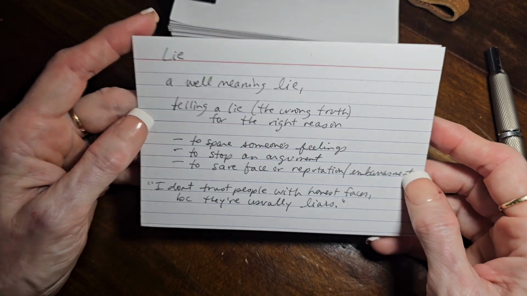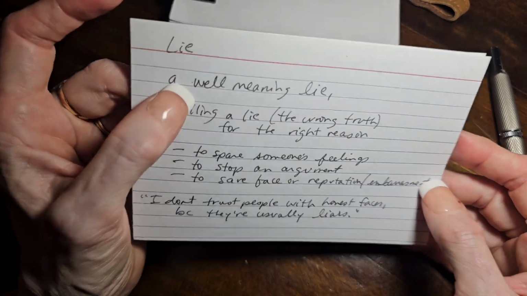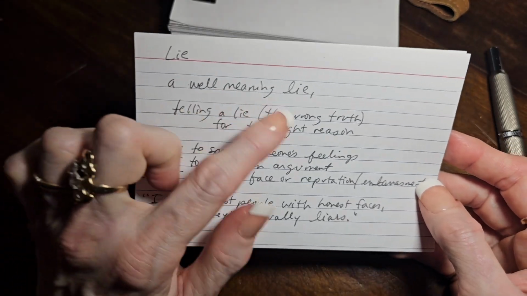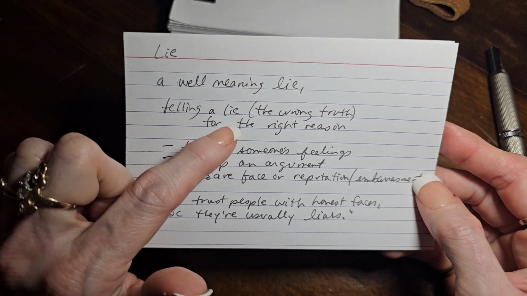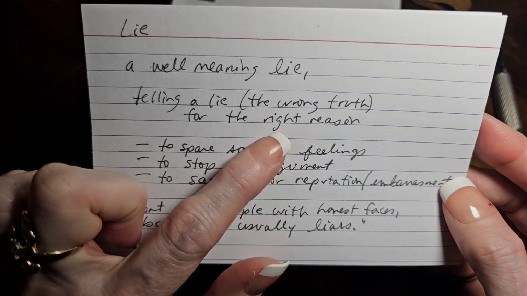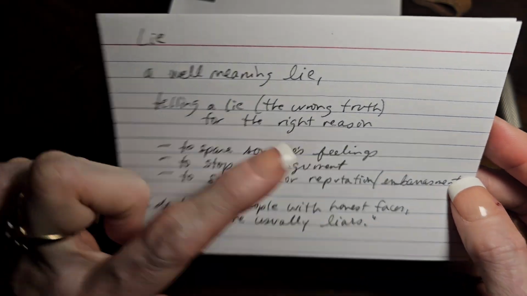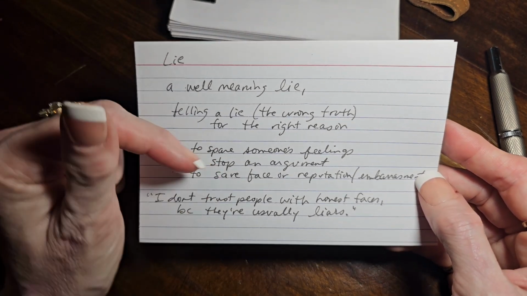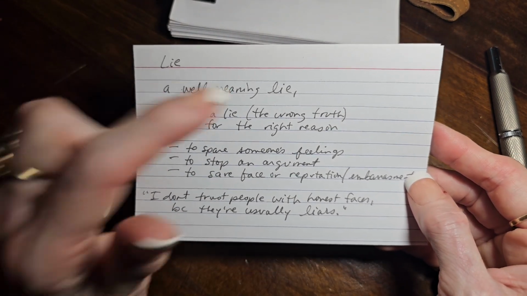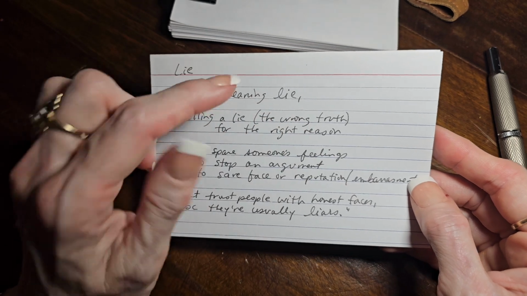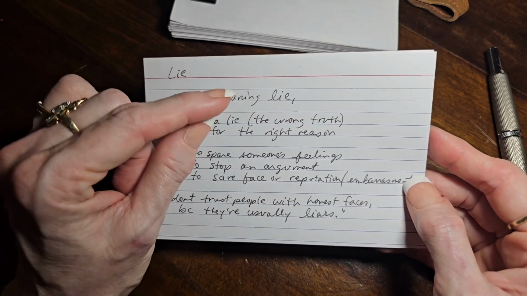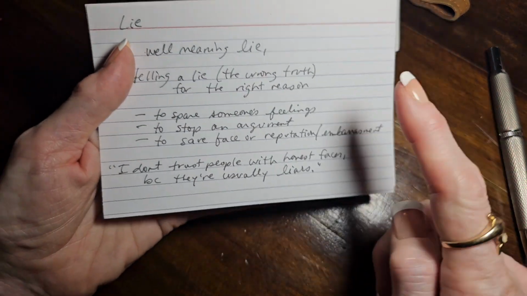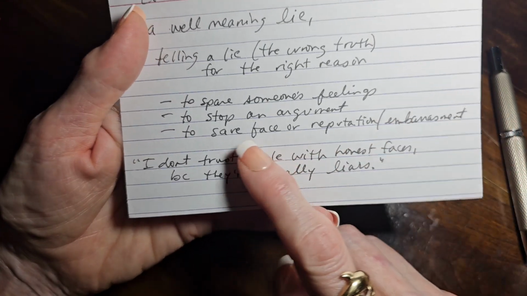These are my notes about this situation where there is a lie. A well-meaning lie, telling a lie or the wrong truth for the right reason. Think about that. I'm fascinated with that turn, that little twist in the moral compass. What if you're doing the wrong thing for the right reason? What if you're telling the untruth for the right reason? What could those reasons be? Well, let's see what I wrote.